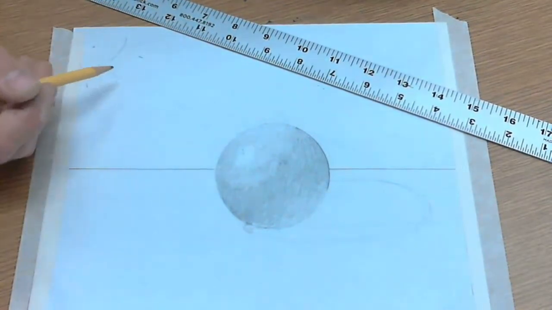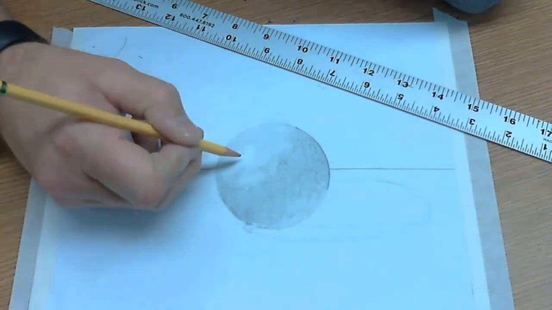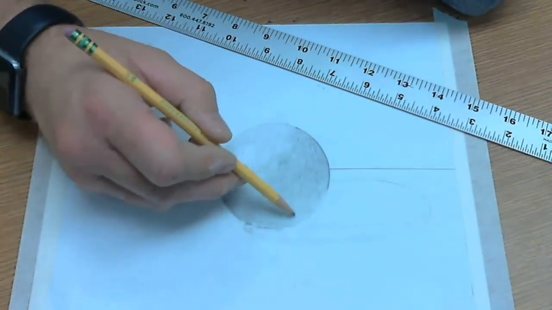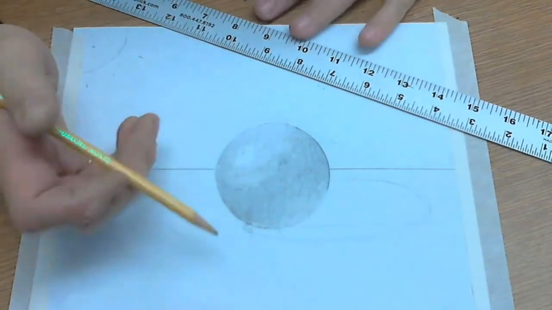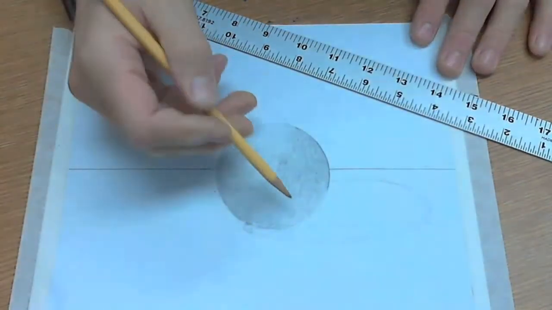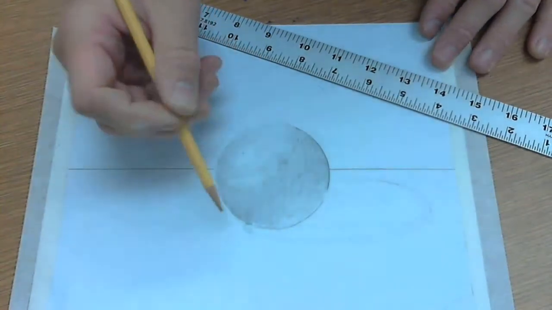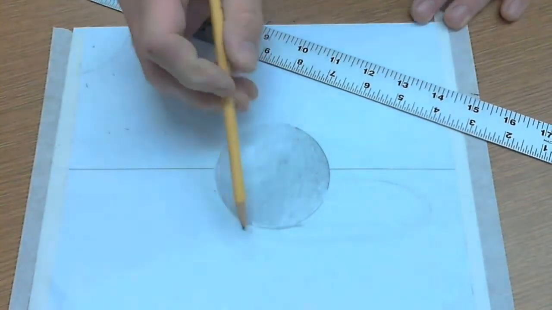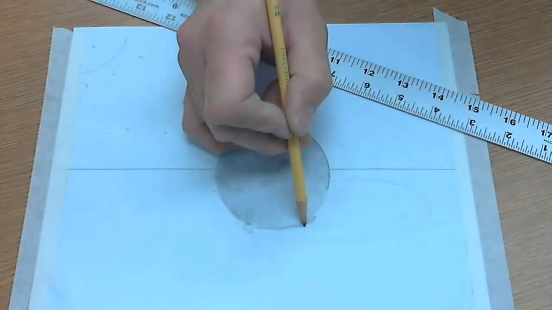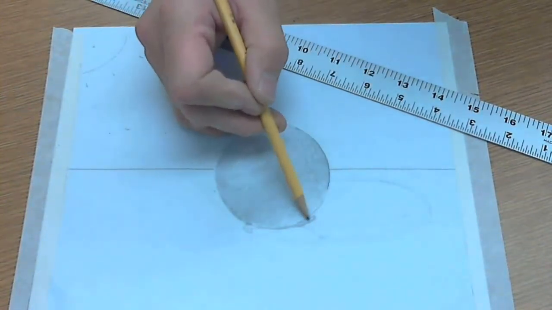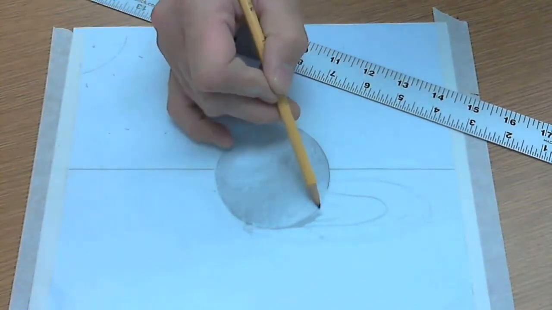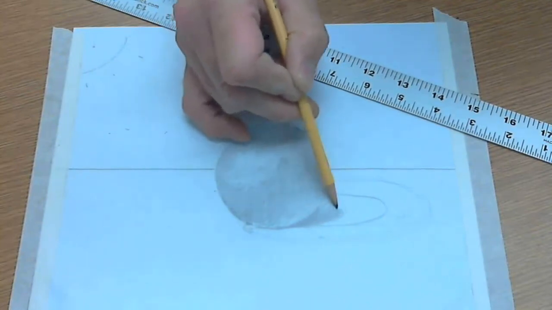Okay, so now we have a light spot, it gets darker, and then it gets a little bit lighter on the edge on the back side, because actually the light reflects up off the table a little bit. And then underneath we have a shadow, and it's going to be dark here, and as it goes out away from it, it's going to get lighter. So kind of like that.